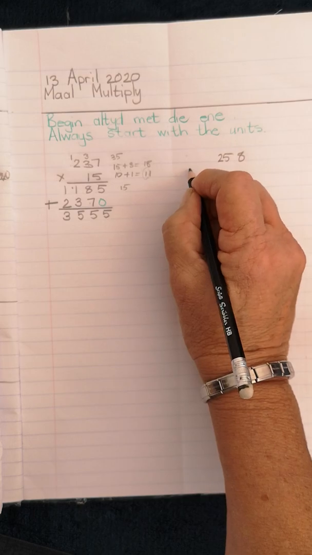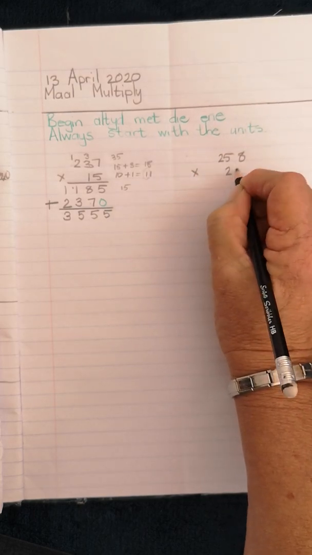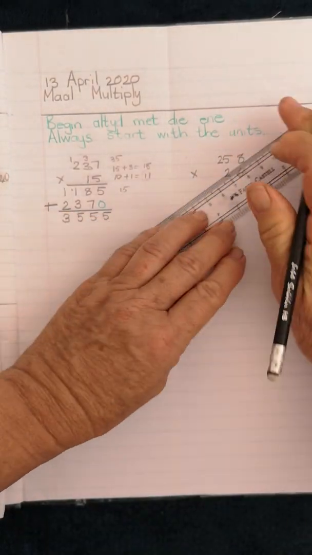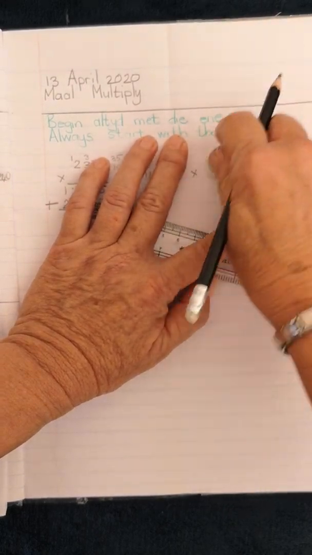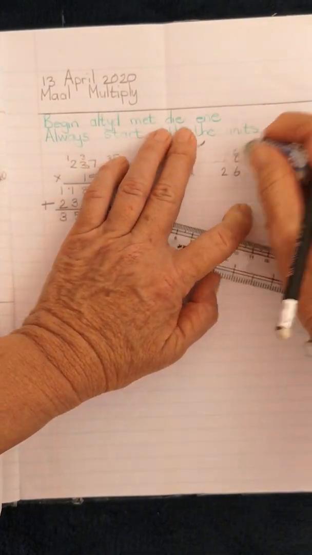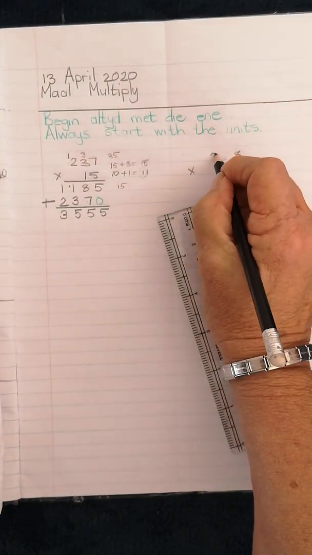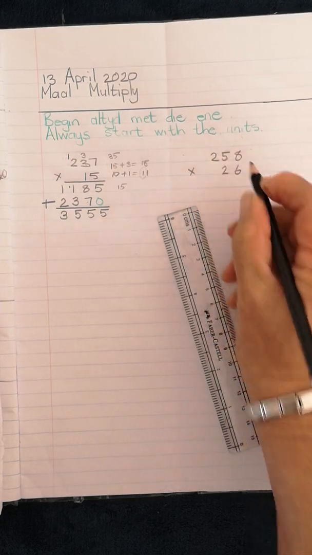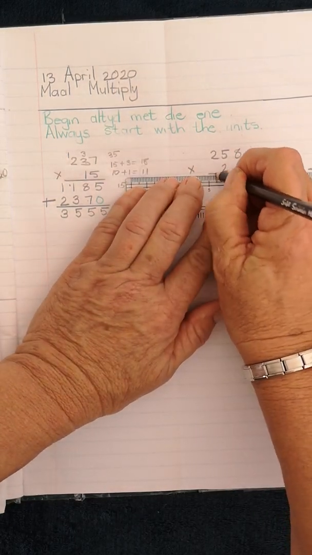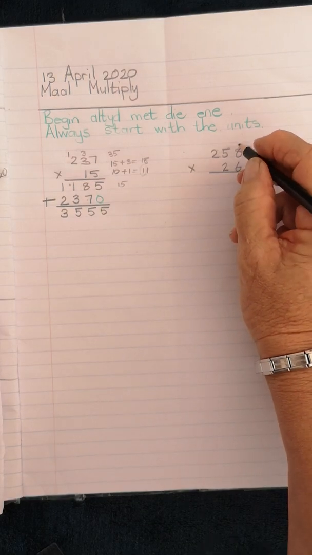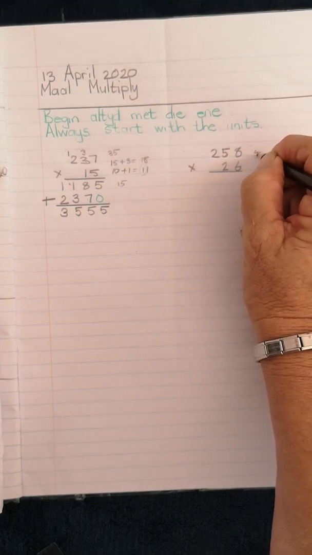258 times 26. That 2 is a bit too closely written to the 5. 6 times 8 is 48.